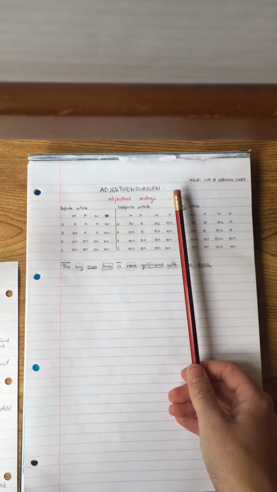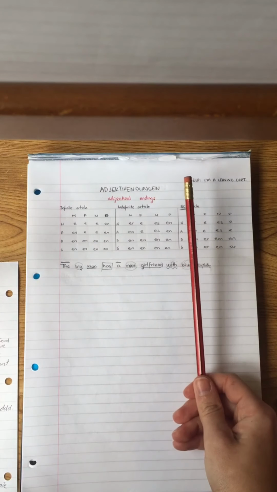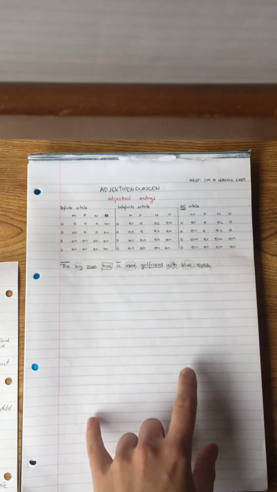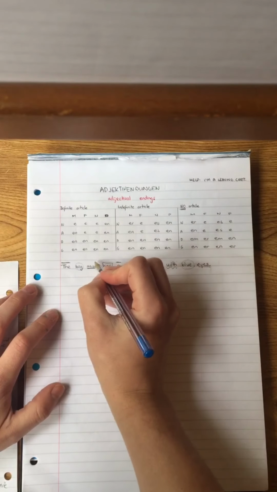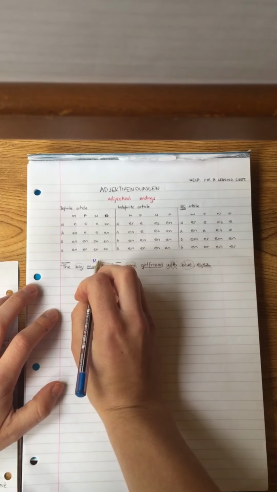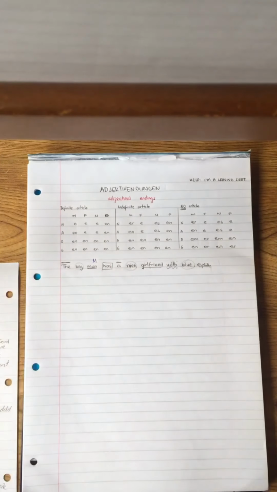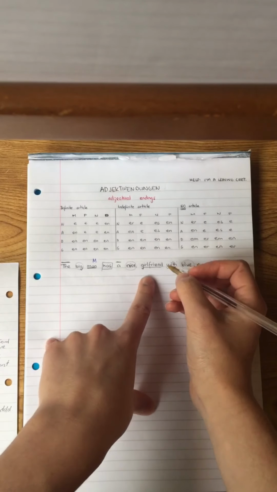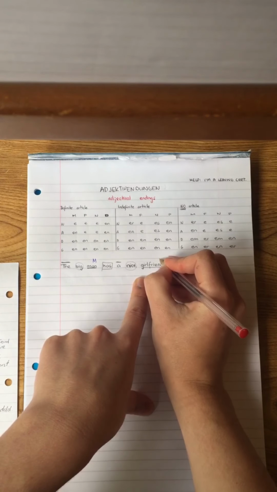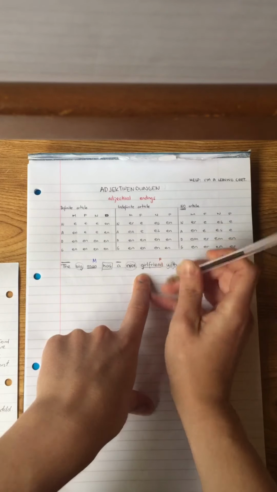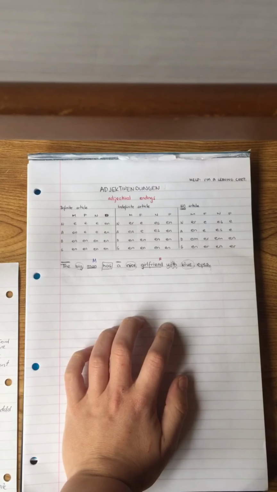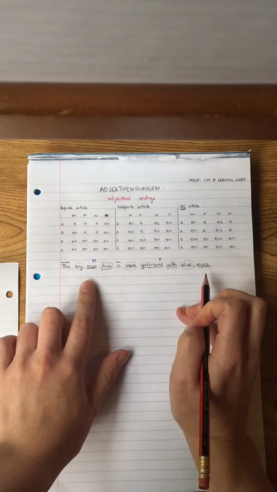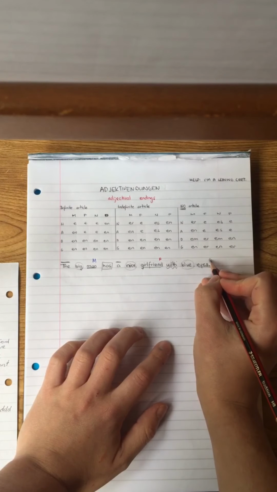Okay, so now we need to decide the gender of the nouns. We'll do the cases in a second. So our first noun here is man. So man is quite obviously a masculine noun. So I'm going to do a blue M there just to notate that. We've got girlfriend here. And girlfriend is again obviously a feminine noun. And then we've got eyes. Our eyes is obviously, because we've got the S on the end, a plural noun.